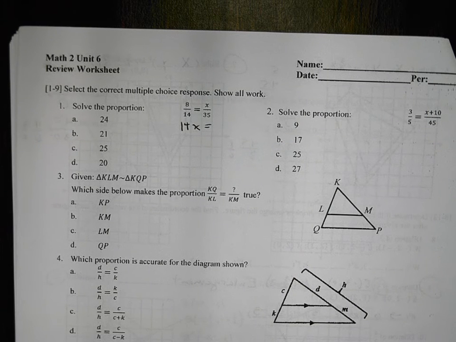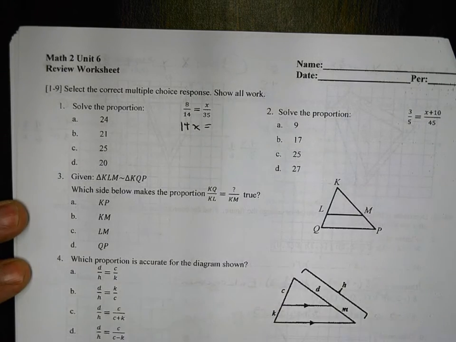Math 2, Unit 6, Review Worksheet. Problems 1 through 9. Select the correct multiple choice response. Show all work. So we start here by cross multiplying.